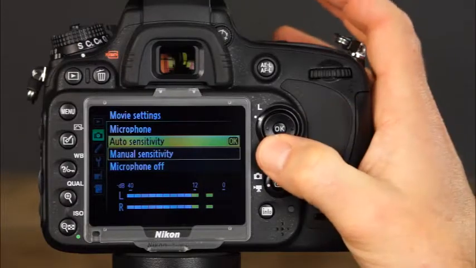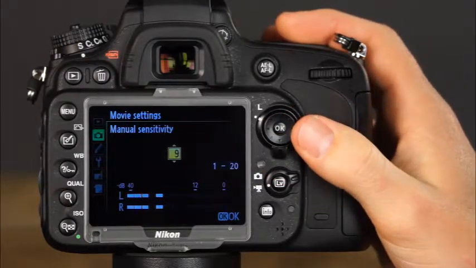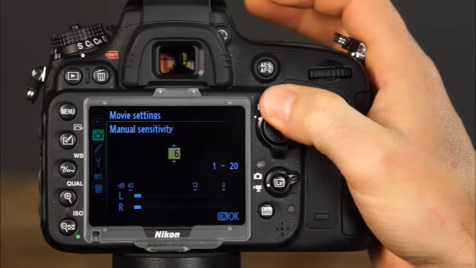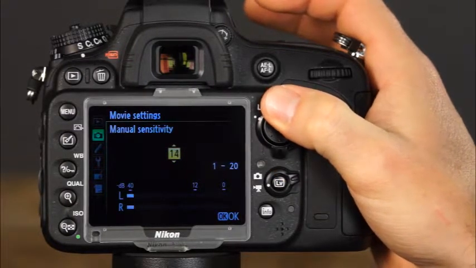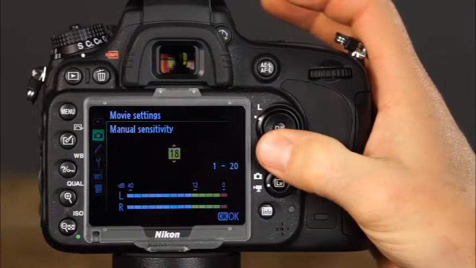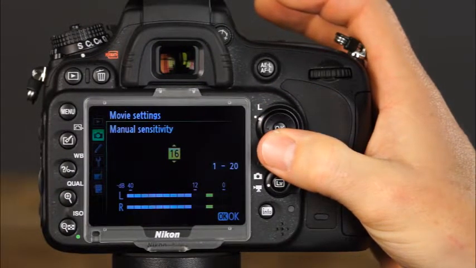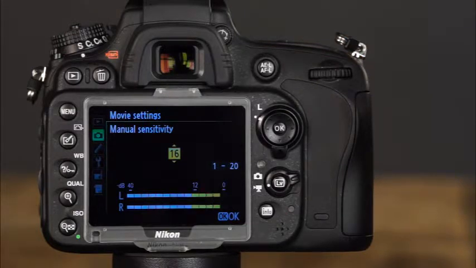When you're using the auto sensitivity microphone option, the camera will compensate for very loud and very quiet sounds by bringing everything to an average level. If you would like to have more control over the microphone sensitivity, you can choose manual sensitivity and press the right side of the multi-selector. Here, you can use the multi-selector to choose from levels ranging from 1 to 20. A good general rule of thumb is to keep the audio levels in the white or yellow range, usually between -12 and 0 dB. This range will help ensure that your sound in your movies is not clipped or distorted.